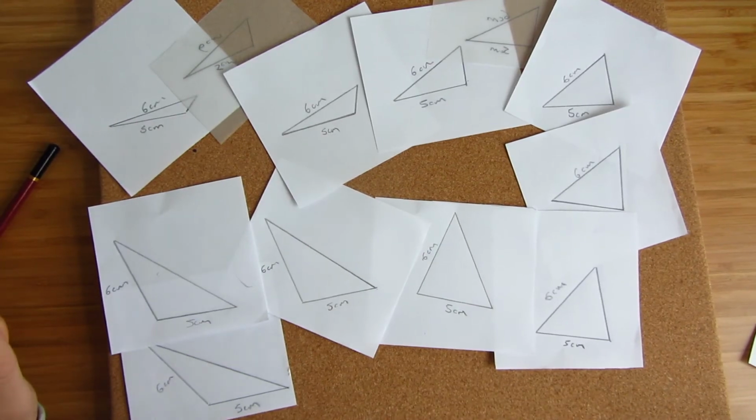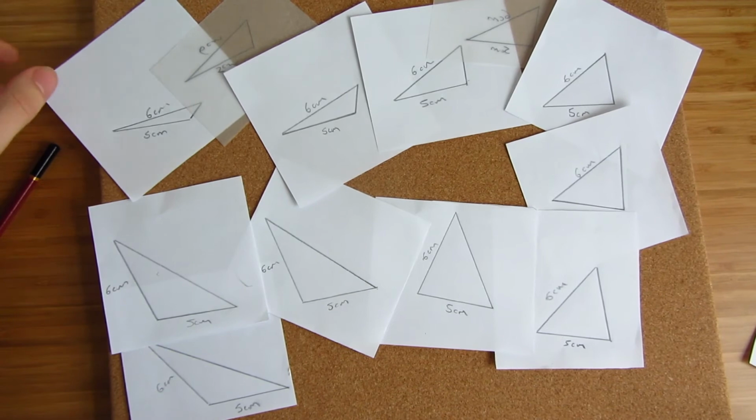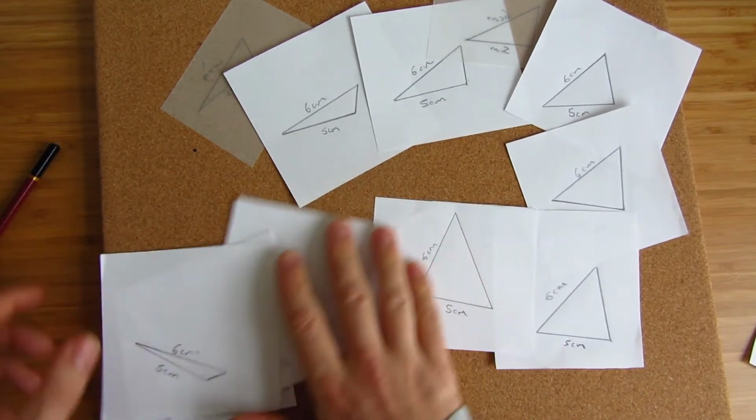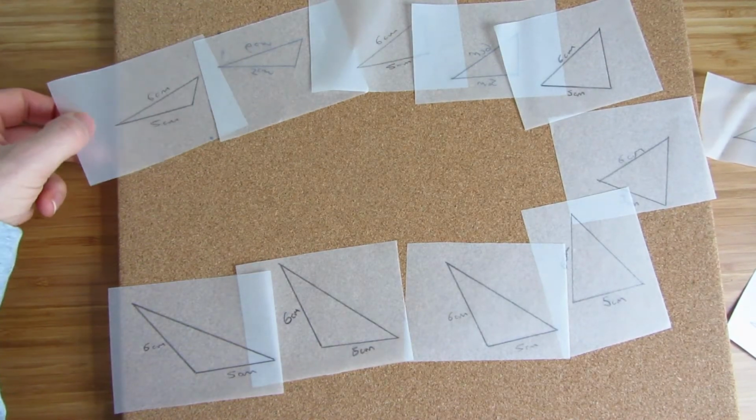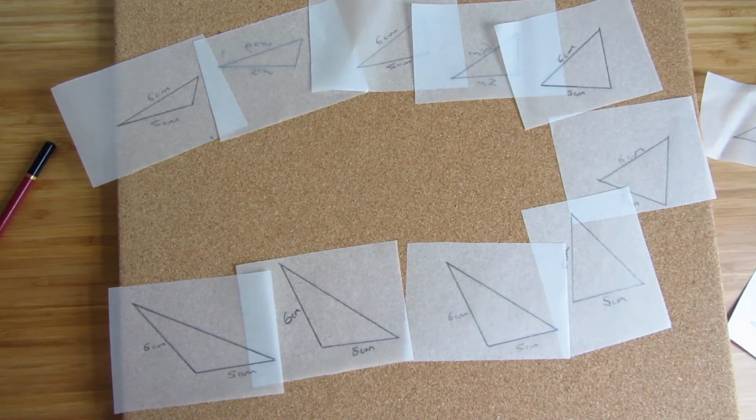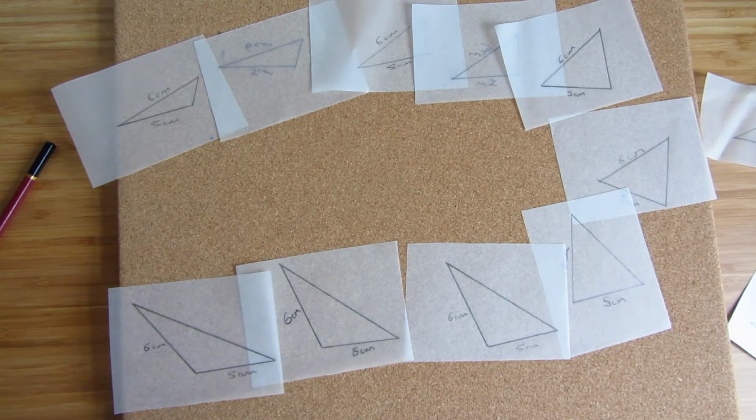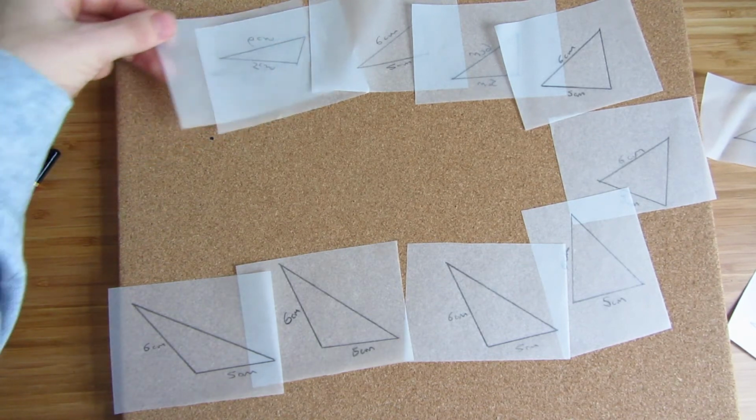Even better is if everything is on tracing paper. So a list like this would be absolutely perfect. So what we can see here is a progression of triangles with one side of 5 and one side of 6. The next step from here, which is why tracing paper is so good, is you can collect all these in.